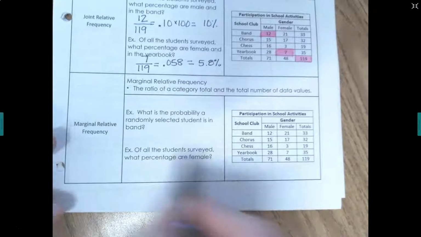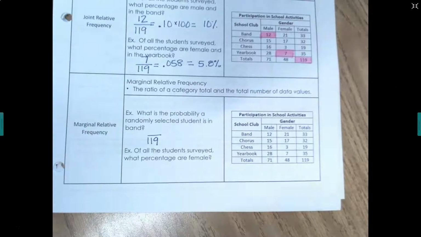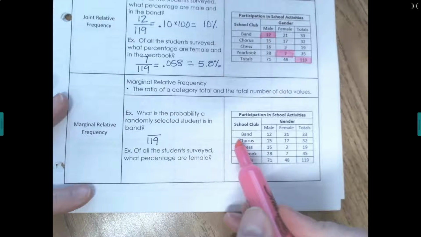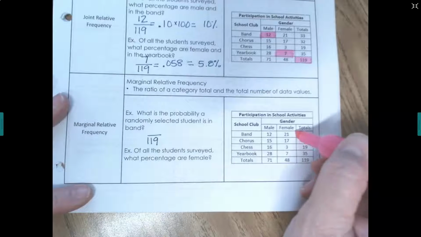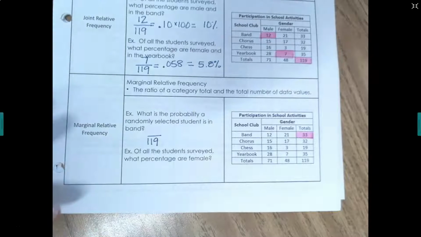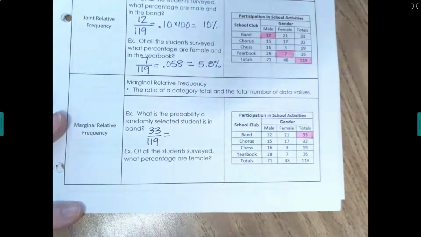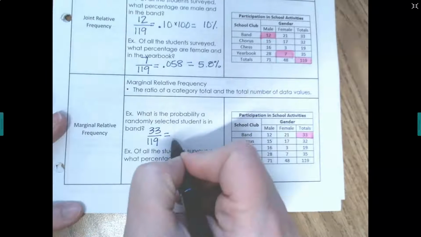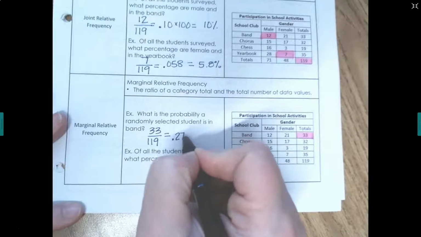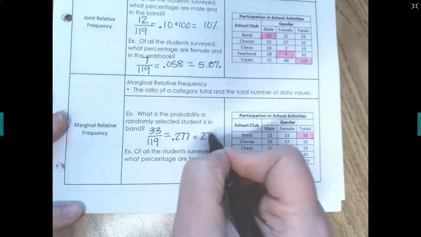So we want to know out of all of these 119 people, what percentage are in band? Well, here's band, and we want to go to the band total. The total's in the margin. That's going to be our numerator, the 33. So we're going to say 33 divided by 119. You calculate that out, you get 0.277. Multiply that by 100, and you get 27.7%.